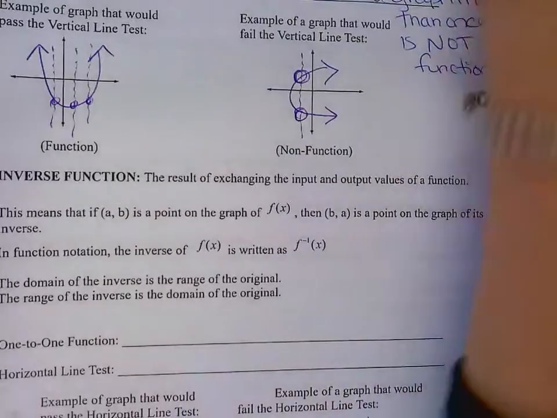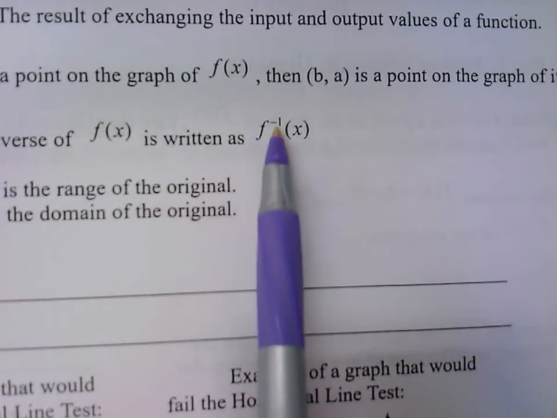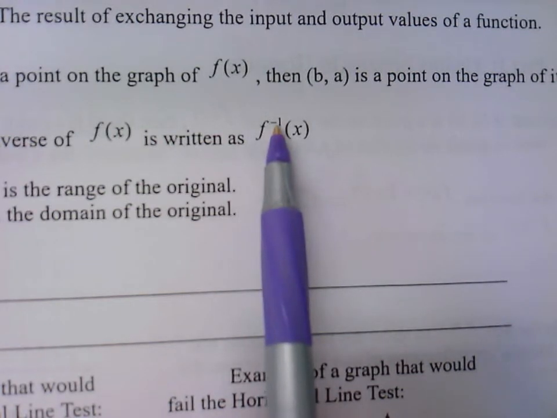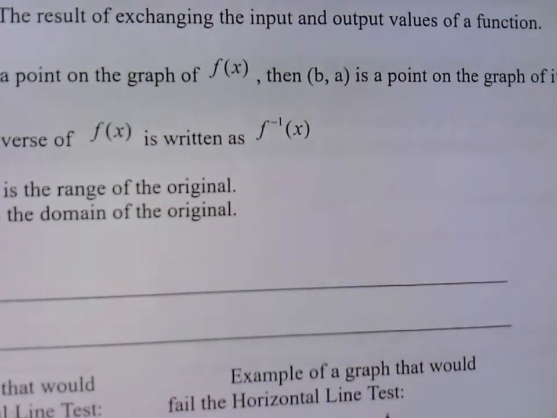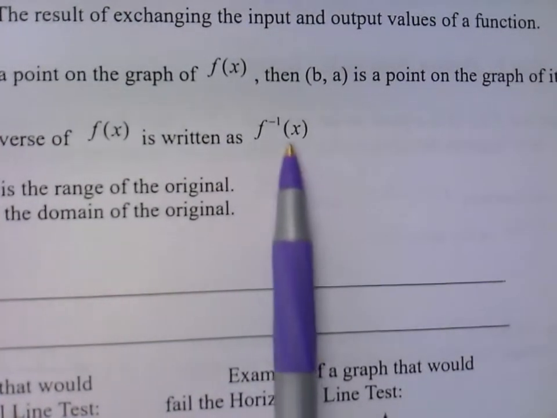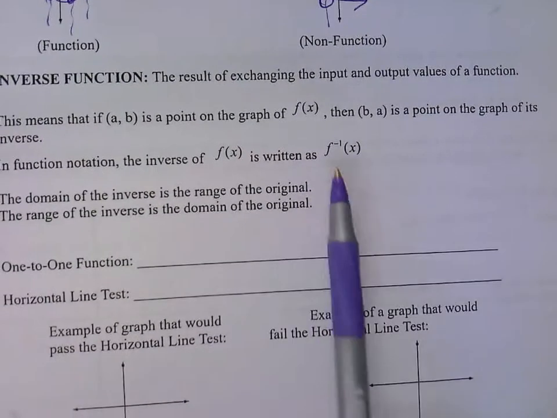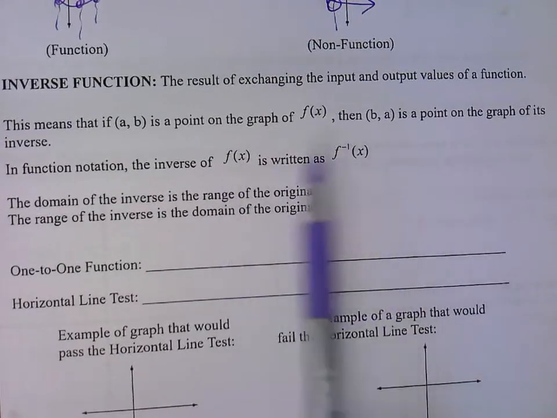This is called function notation, and I hate this notation. So an inverse function is written f to the negative first. We just learned about negative exponents. A negative exponent usually means take the reciprocal. This does not mean to take the reciprocal. This just means inverse function in quotations. So I hate that they use that notation. To me, that makes it confusing. It makes you just want to take the reciprocal of the function, and that is not what it means. All it means is this is the inverse function, exchanging x and y.